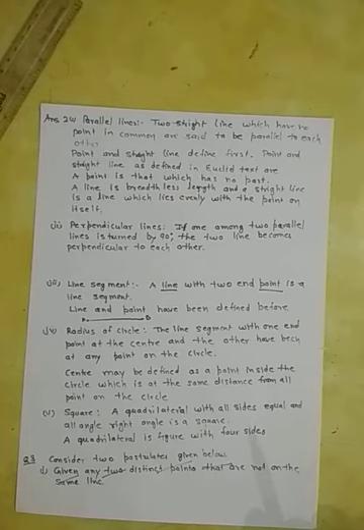For defining the radius, two terms are generated: center and circle. A center may be defined as a point inside the circle which is at the same distance from all points on the circle.